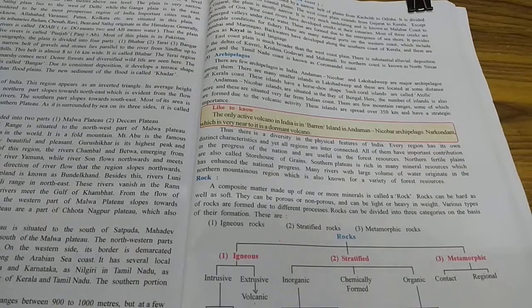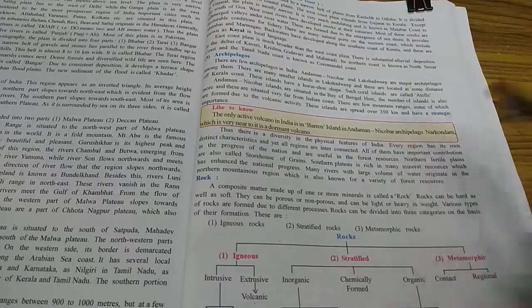The Andaman and Nicobar Islands are situated in the Bay of Bengal. Here, the number of islands is also more, and three are situated very far from the Indian coast. There are a few mountain ranges, some of which are formed due to volcanic activity. These islands are spread over 350 kilometers and have a strategic importance.